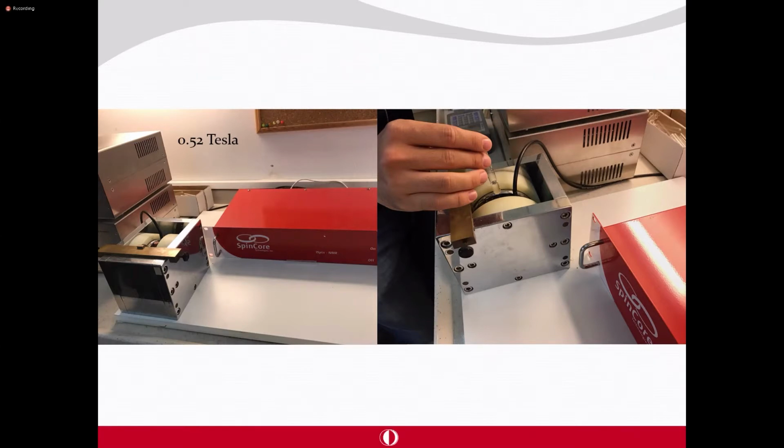Here you see the red box is where the spectrometer is, so the RF pulse is being generated from there. And on the right, the metal block is the magnet. We have two discs that are looking at each other, and in between these discs there is a radio frequency coil where you put the sample, and the sample is in a 10 mm tube.